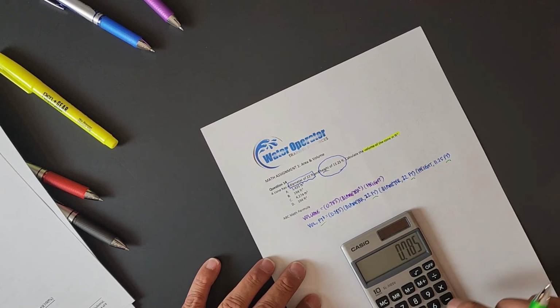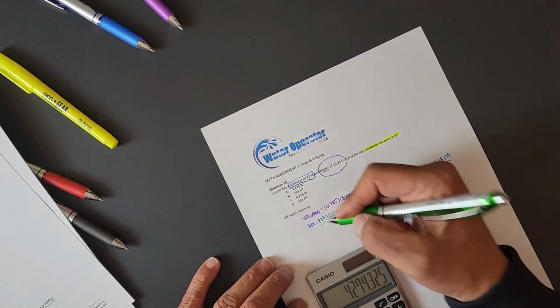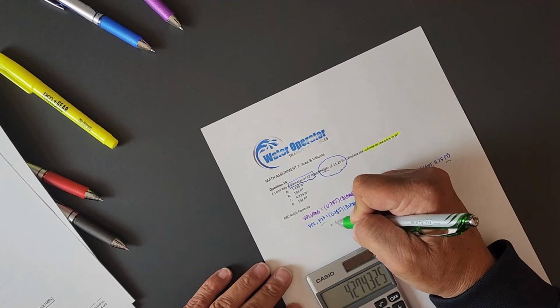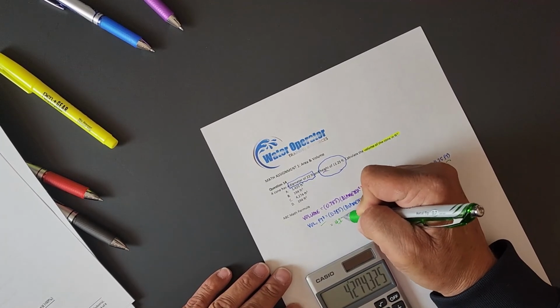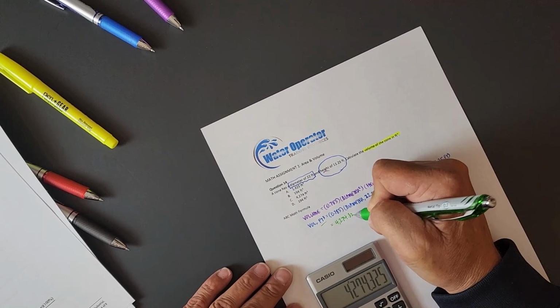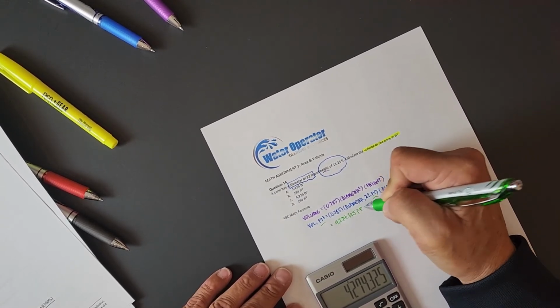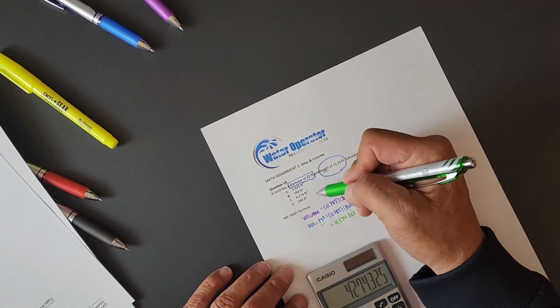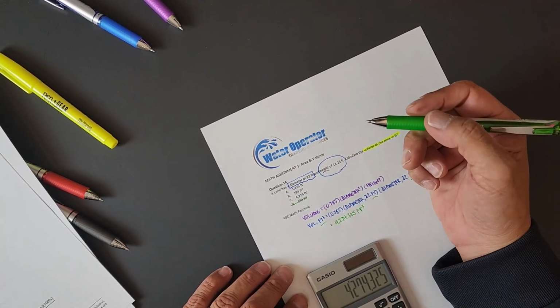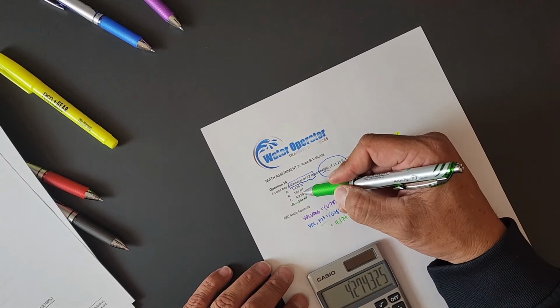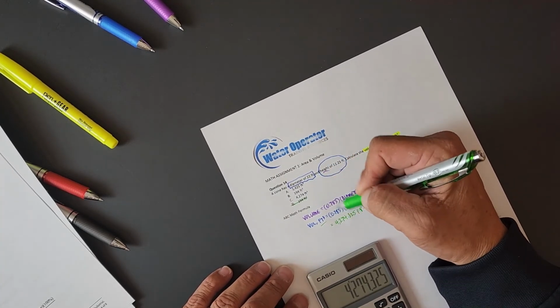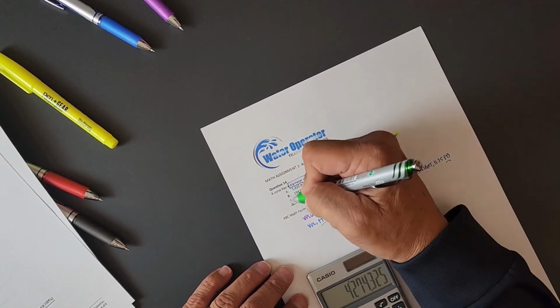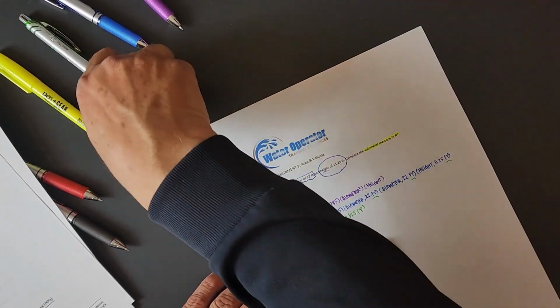0.785 multiplied by 22 by 22 by 11.25. That's going to give us 4,274.325 cubic feet. Right away, I can eliminate D. That's in square feet. There's a big difference between these three. 4,274. C is the correct answer.